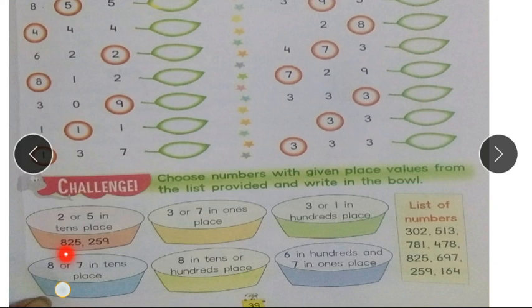The first question is already done for you, that is in the book. Okay, then the next, 2 or 5 in tens place. Now check the next number. Here 2 and 5 are not there. 259, 2 or 5 in tens place. So here 5 is in tens place. In this number 5 is in tens place. That's why this number 259 is written.